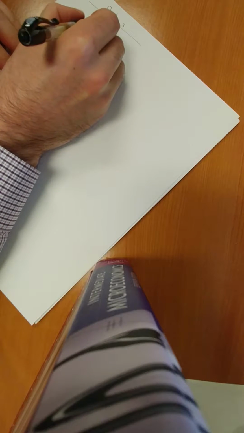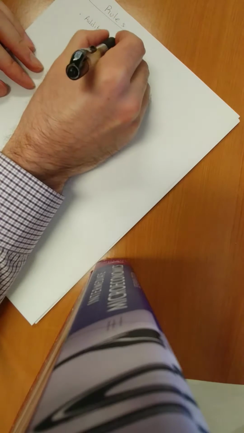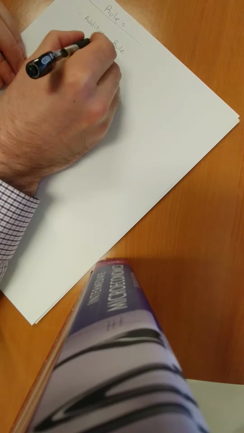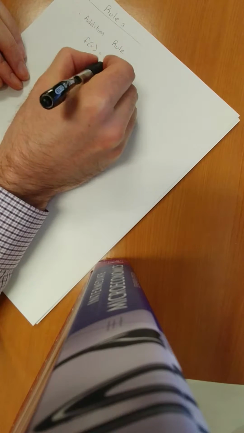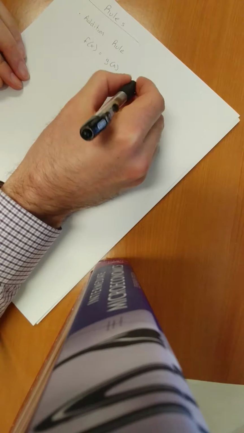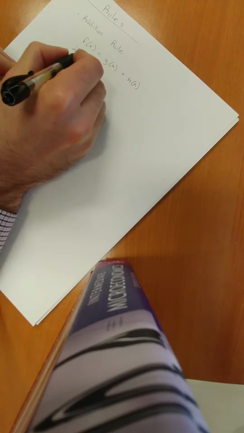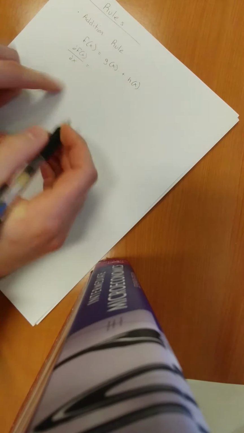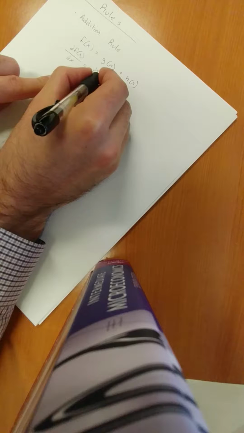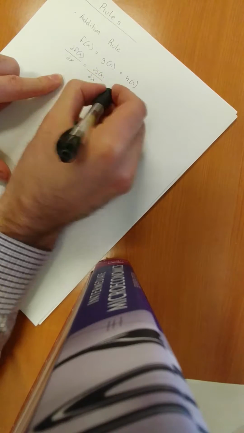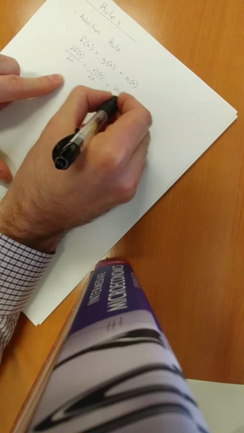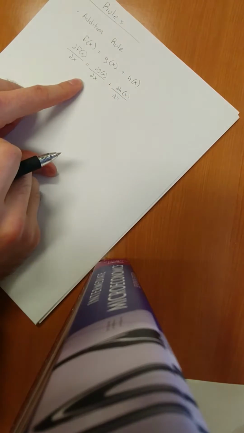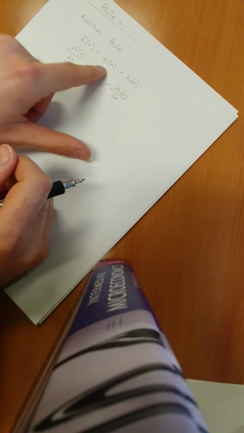First, let's look at the addition rule. Okay. So let's say I have a function f of x, and it equals some function g of x plus some other function h of x. The derivative of f of x with respect to x is equal to the derivative of g with respect to x plus the derivative of h with respect to x. So basically you just take the derivative of these two separate sub-functions, if you will.